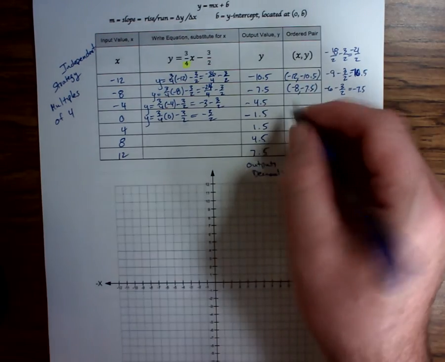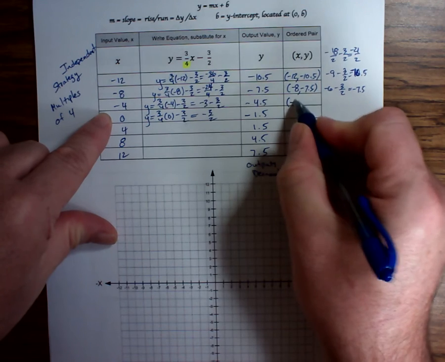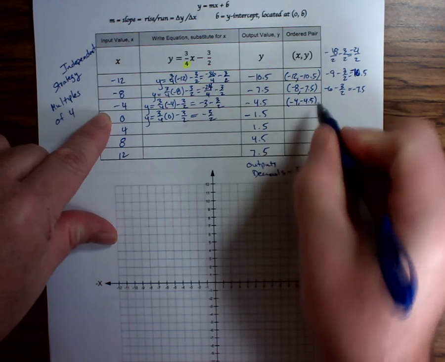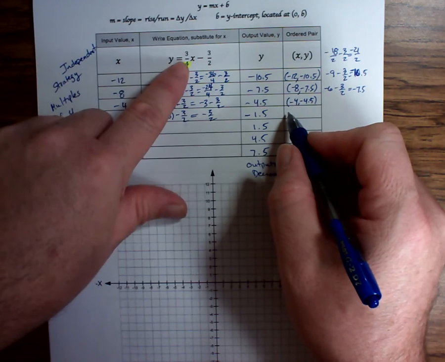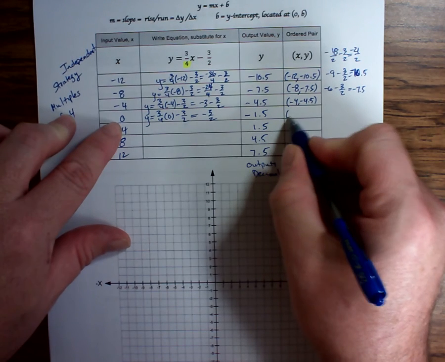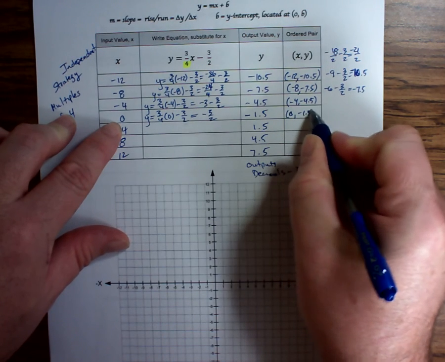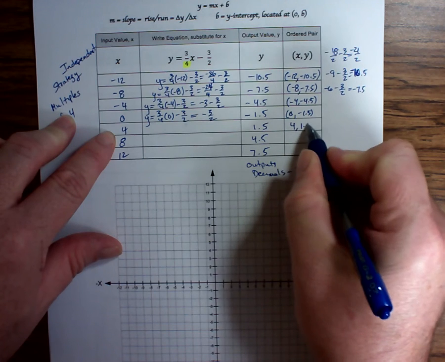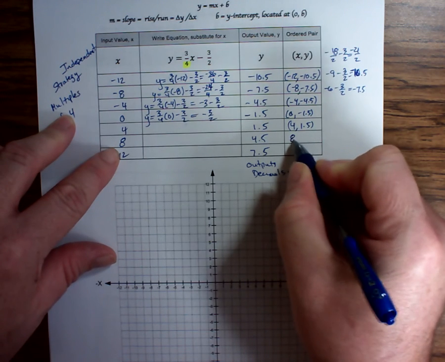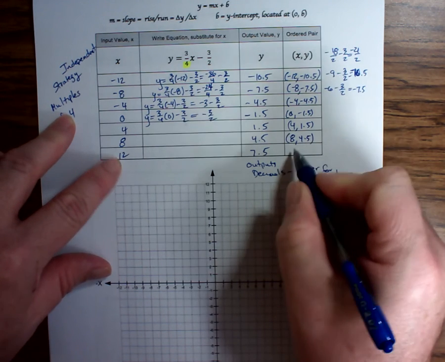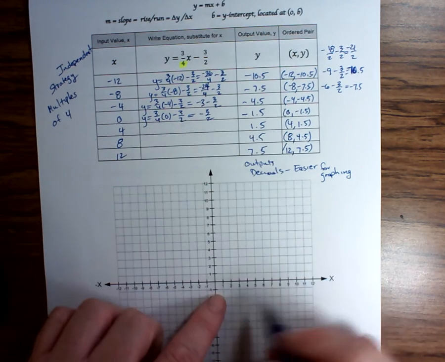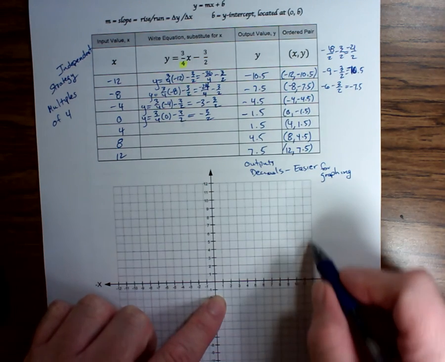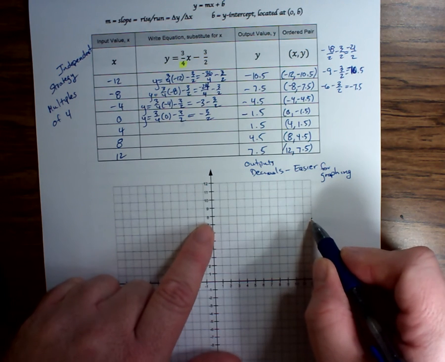So we have our pattern. We're just going to finish this up, negative 4, negative 4.5, and graph it. Now it's going to be relatively flat because it's between 0 and 1. 0, negative 1.5, 4, 1.5, 8, 4.5, and 12, 7.5. I want to start with the positive here. 12, 7.5 is in between 7 and 8.